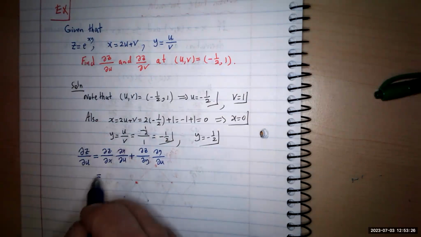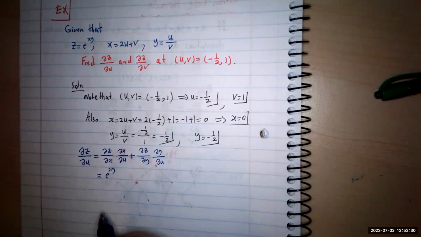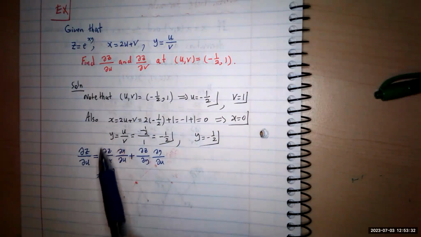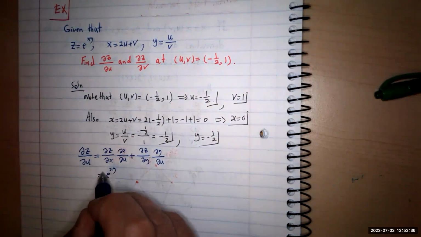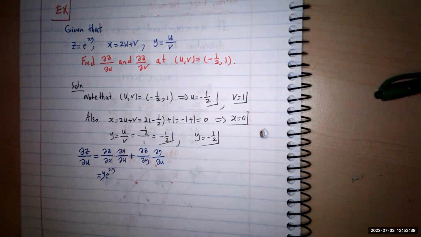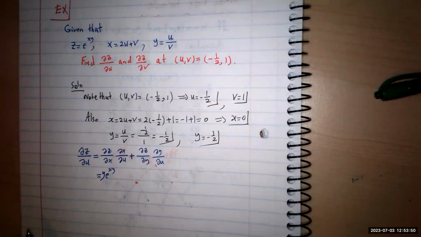So it's going to be e to the xy times the derivative of xy with respect to x, which is y. So that gives you y e to the xy. Any question? Exponential function never changes, it stays the same, and you have to multiply with the derivative of the exponent with respect to x, which is y.